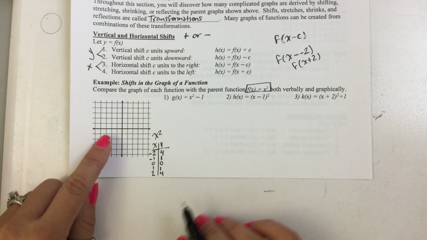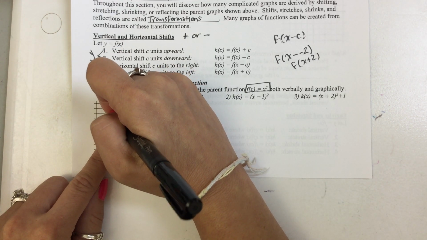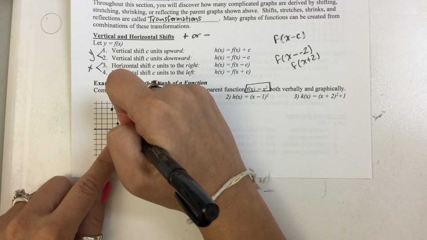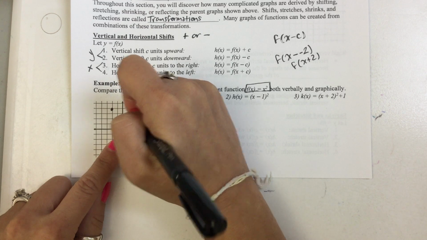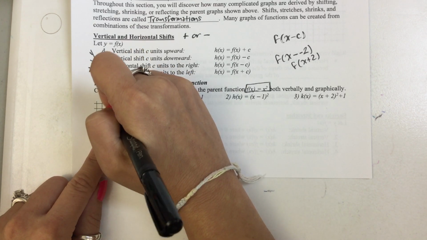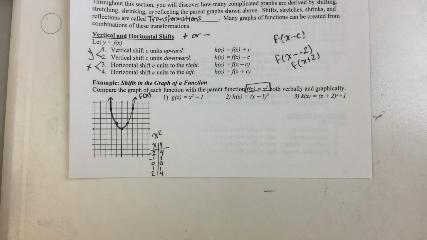Now I'm going to go ahead and graph it so I can look at the shape. Left 2, up 4. Left 1, up 1. 0, 0. Right 1, up 1. Right 2, up 4. This is a quadratic. We are familiar with parabolas, so we know it's a U-shaped graph. That is our parent function. That is f of x.